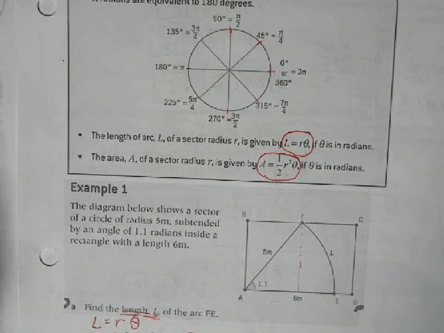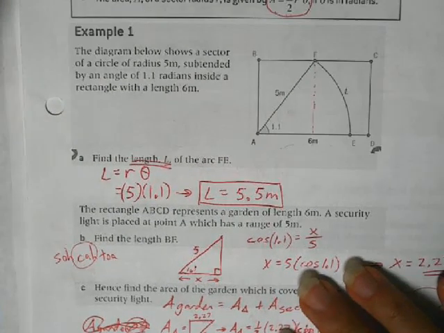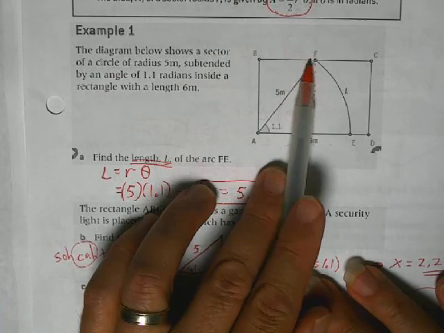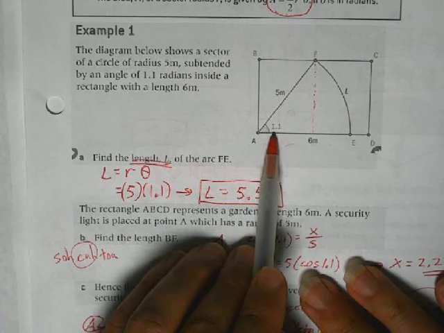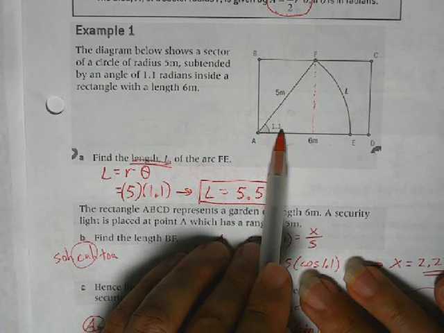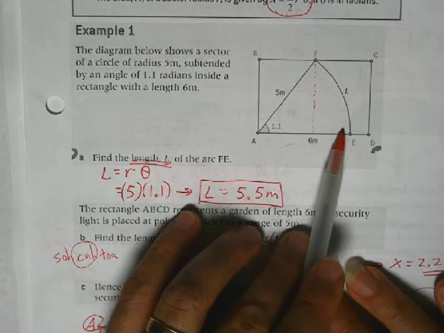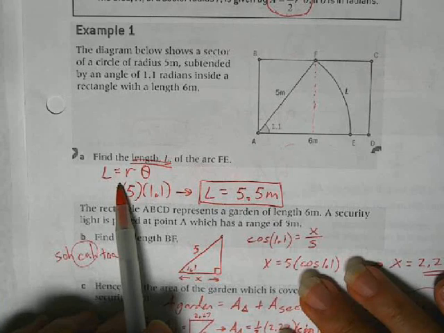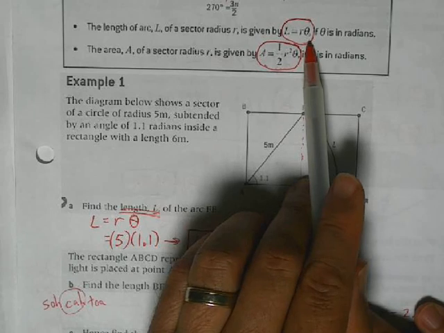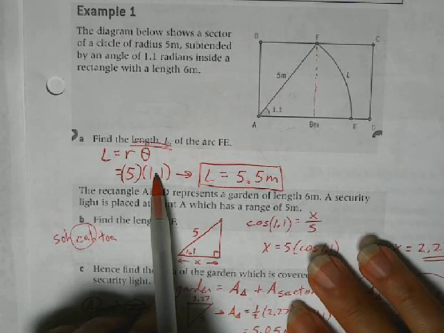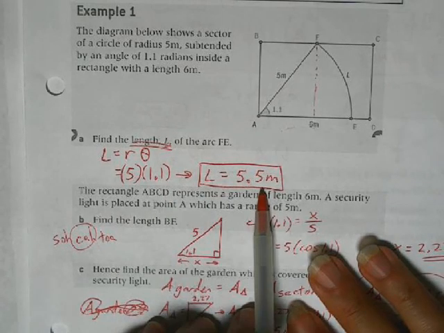Okay. So let's look at the first example here. In the diagram shown below, we've got a radius of 5, and the angle here is 1.1 radians. Find the length of L. So the length of L should be equal to, using this formula, the radius times the angle in radians. So the radius times the angle in radians is going to give us 5.5.